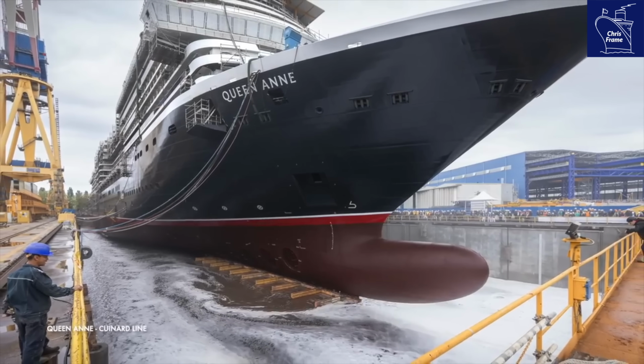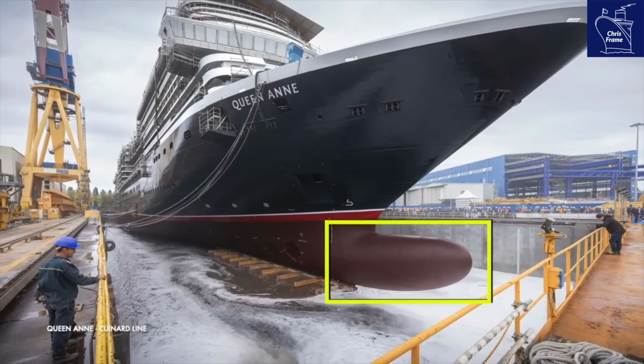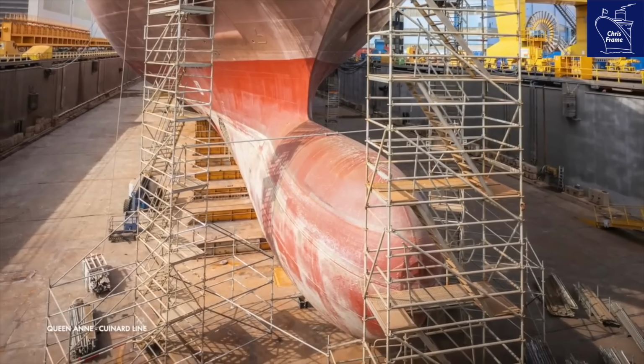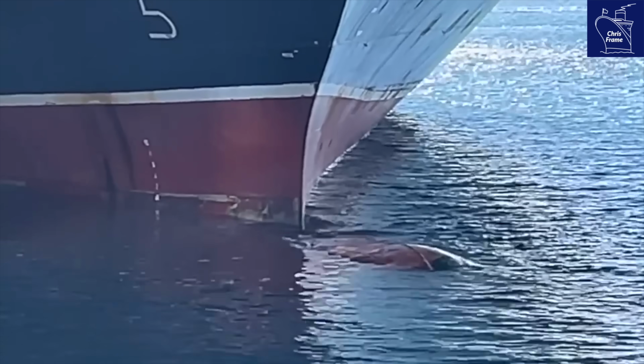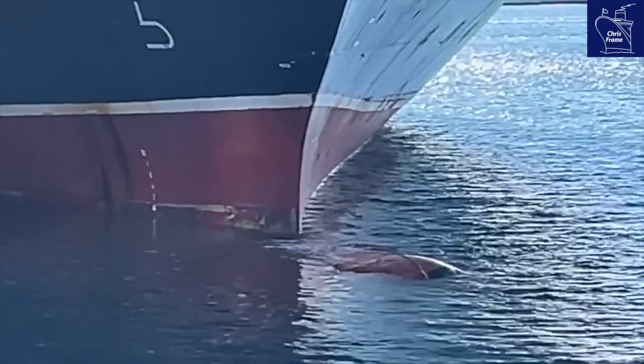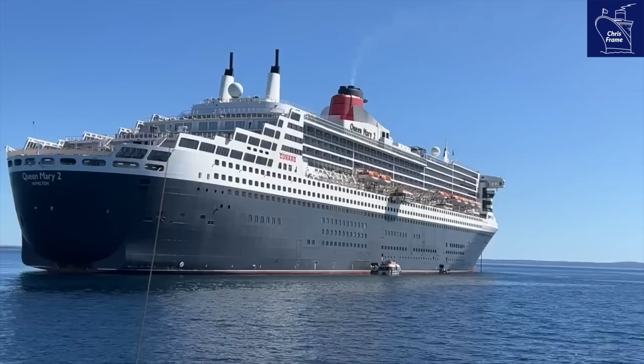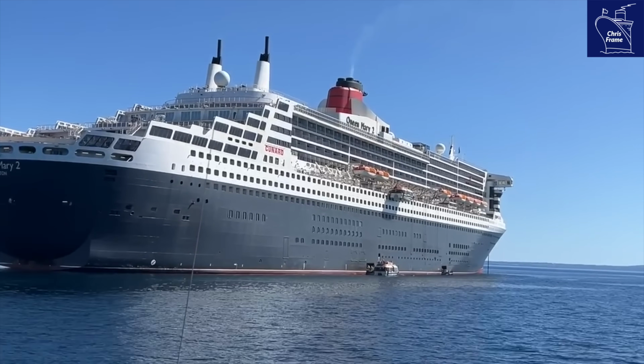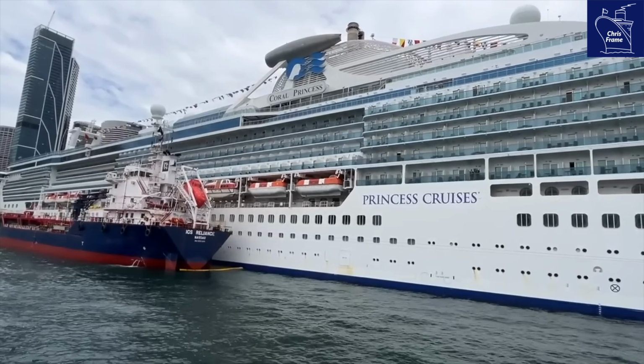Another very noticeable feature is the bulbous bow. These large bulbs help with the hydrodynamic efficiency of a passenger ship and improve the stability of the vessel. And in port, when the ship is stationary, you can often see the top of the bulb poking out above the waterline. Other things found below the waterline are the intake and outlet pipes for the collection of water and discharge water, and the ballast.